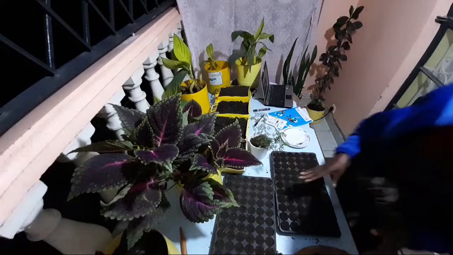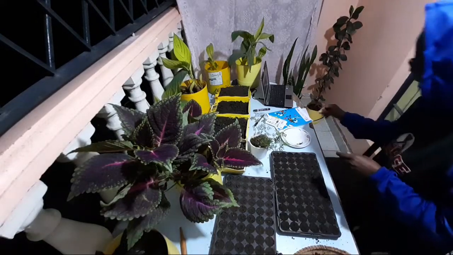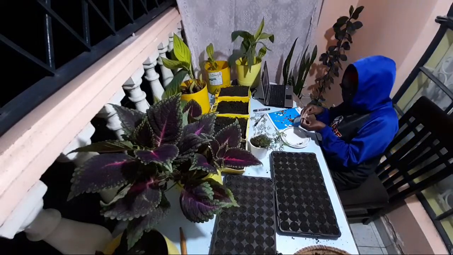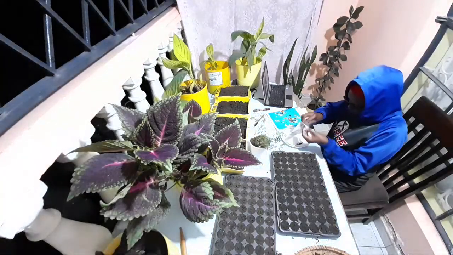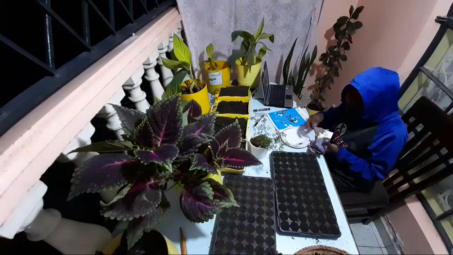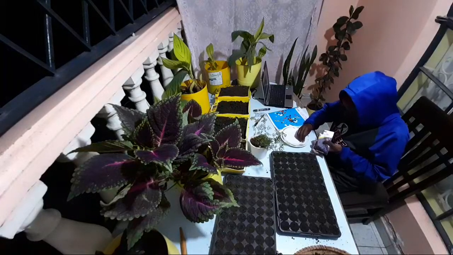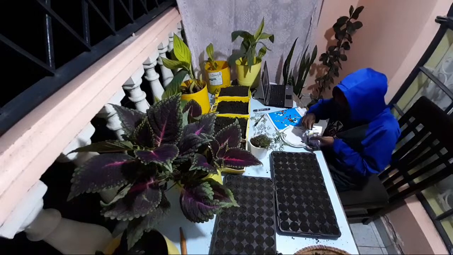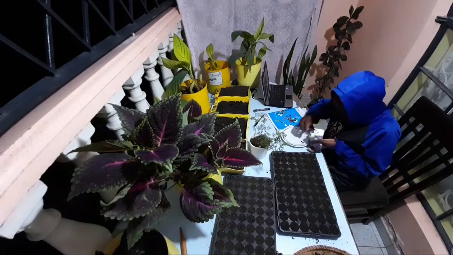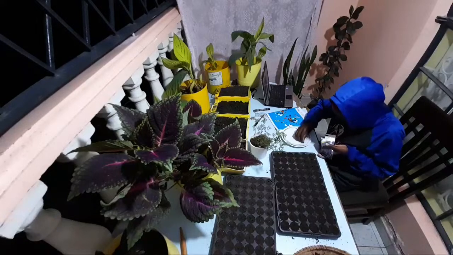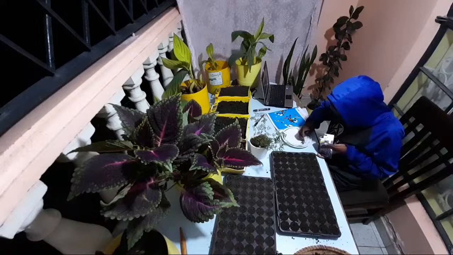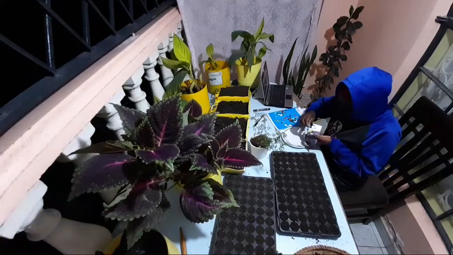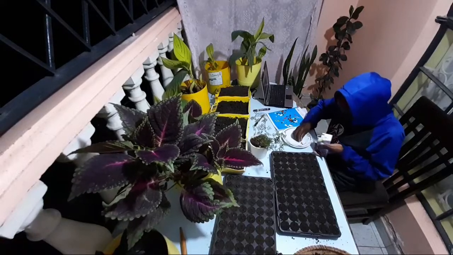So the good thing, it's in. So we are done with it. I don't want to waste my seeds. My God, they are so tiny, even pinching them is... It's okay.